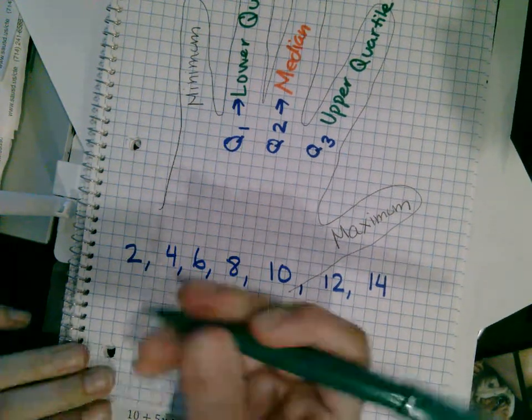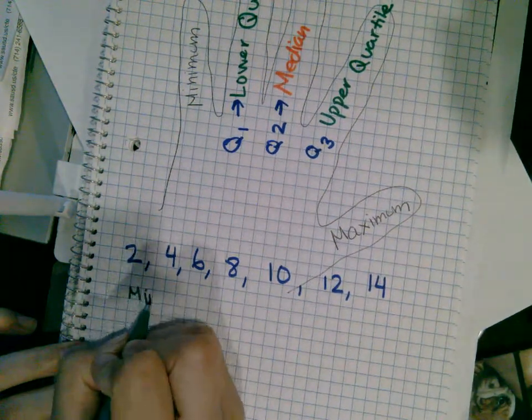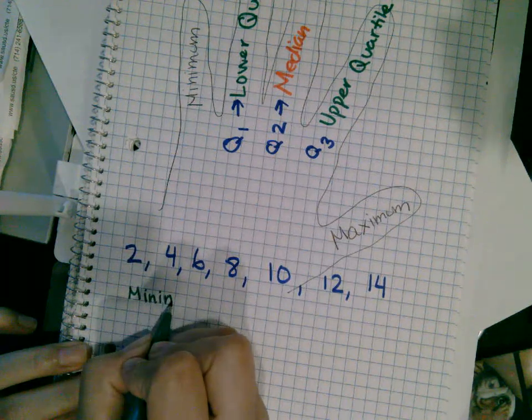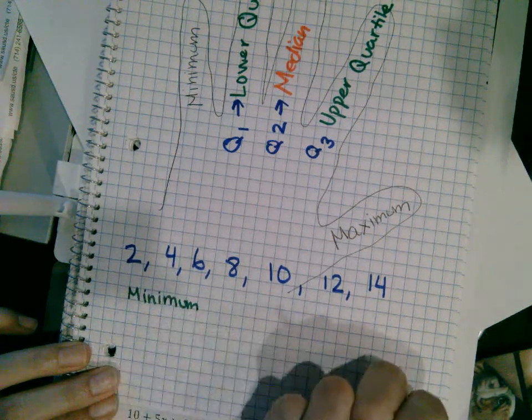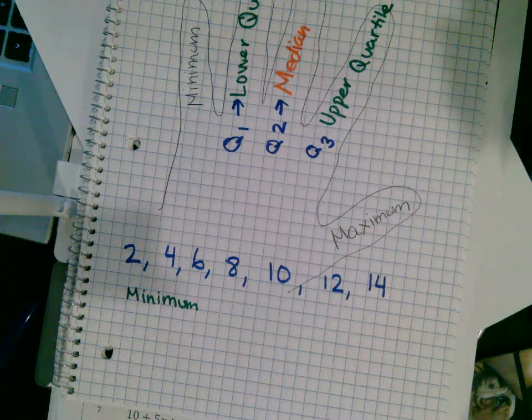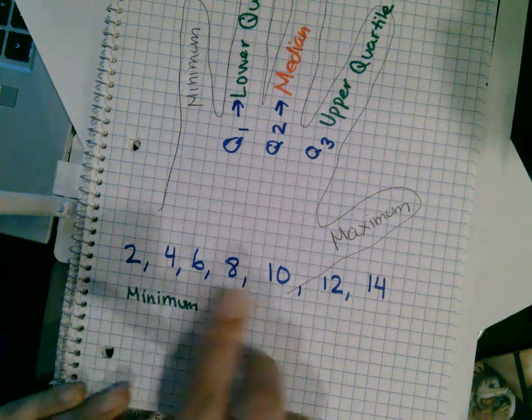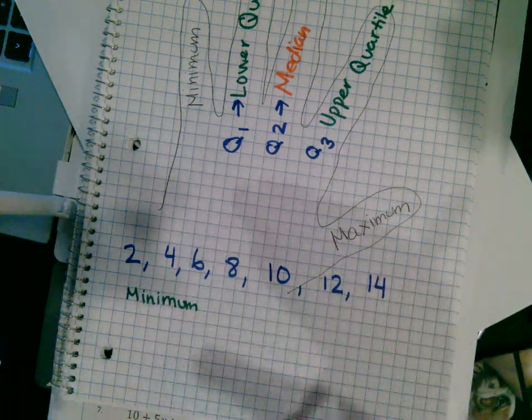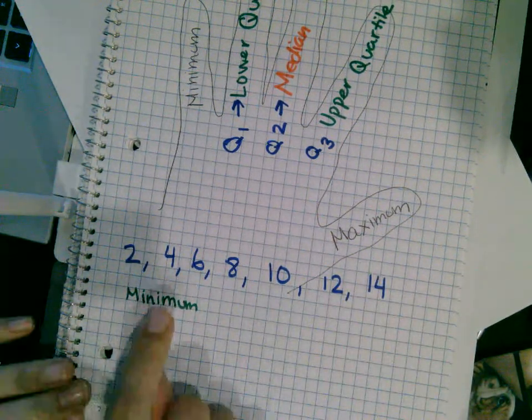Okay, so the easiest thing to solve for now would be your minimum. Your minimum refers to the smallest number. So of this data, which is already in order, which is your smallest number? That would be the 2.